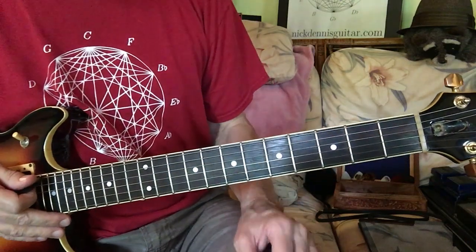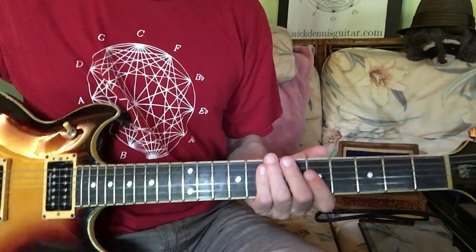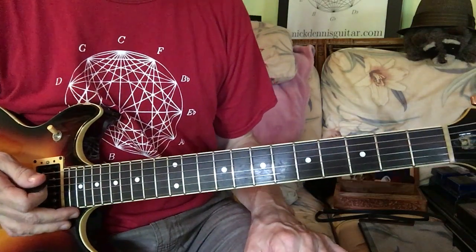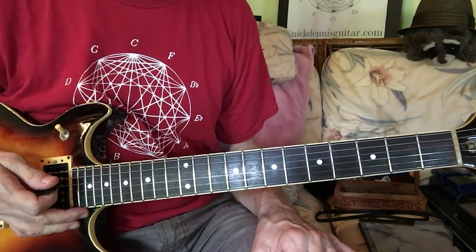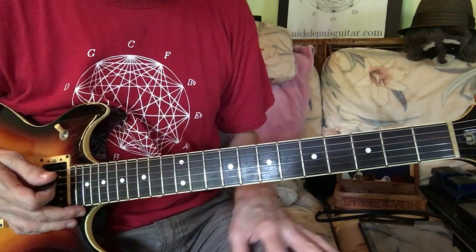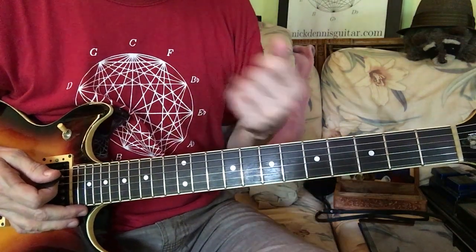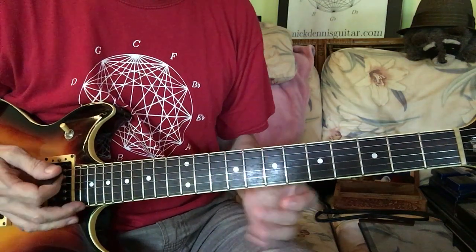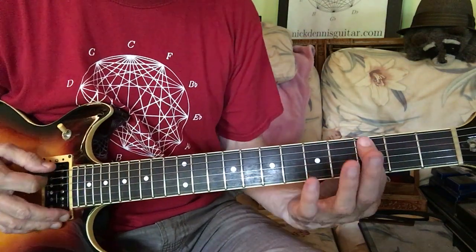Hi, today I'd like to share with you a couple ideas I've been thinking about lately about different ways of playing major and minor arpeggios on the guitar. So what I'm going to do is break them down into various string groups. This is going to cover a lot of different possibilities. I'm going to be in the key of G.